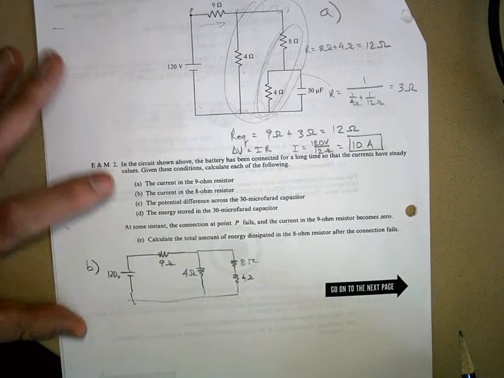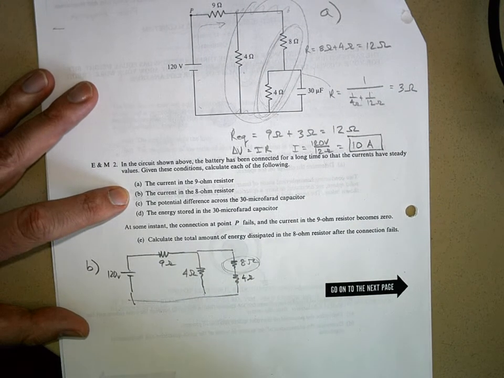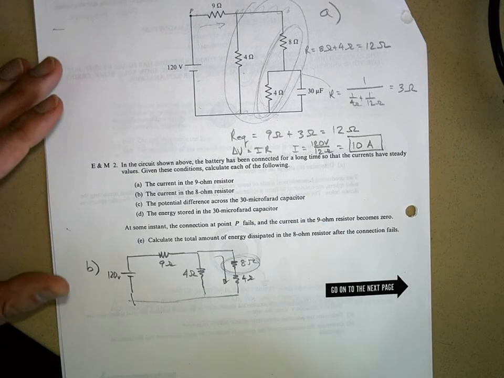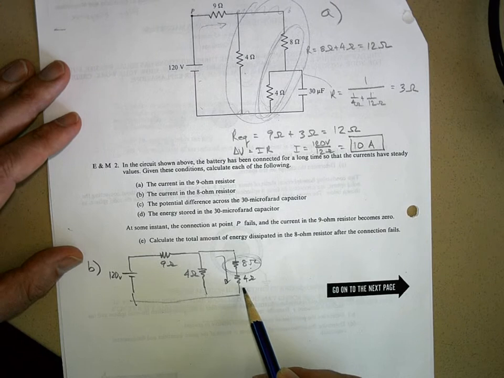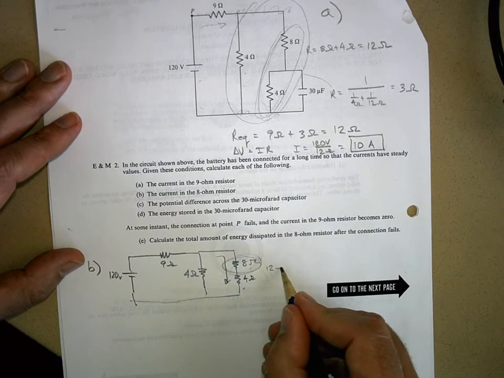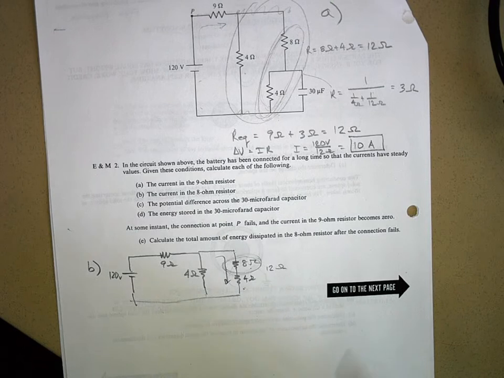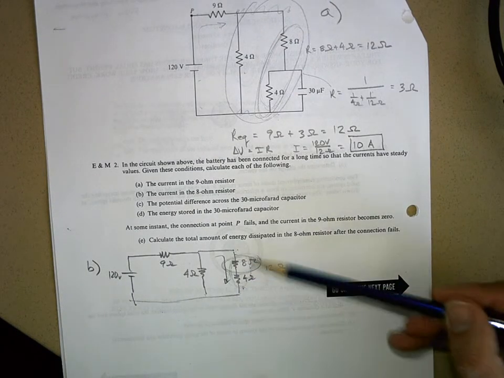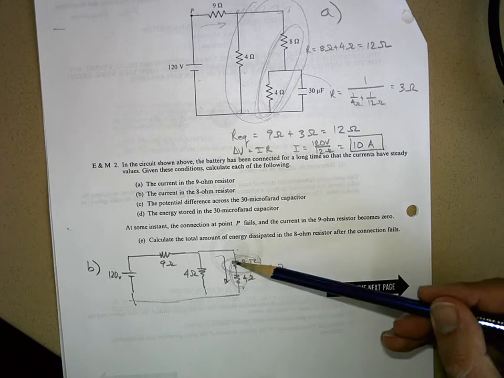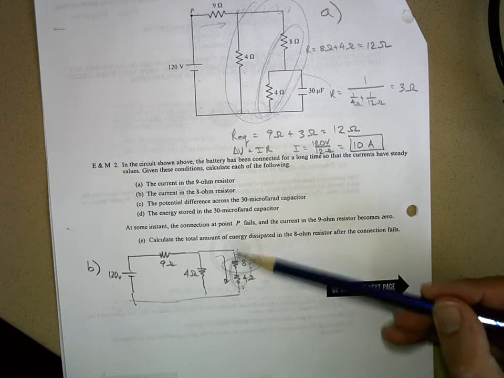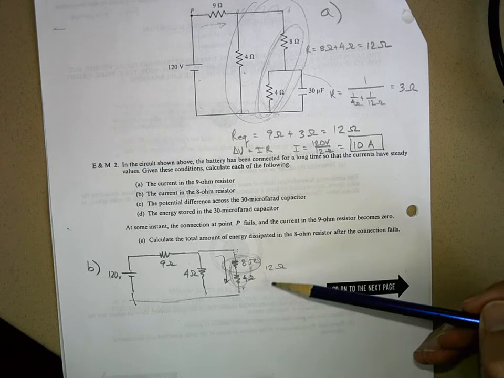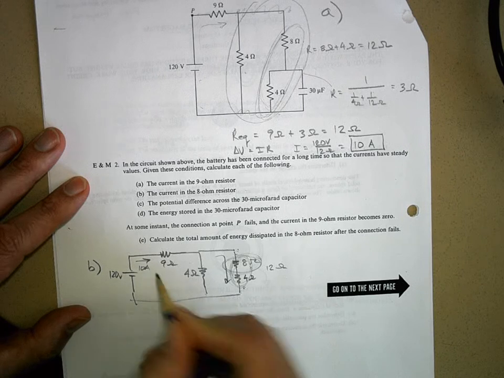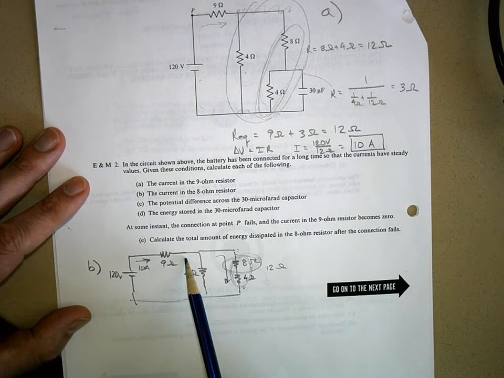So they want to know what's the current through here. Well, notice that the current through here is just the current through this branch right here. So the current through the 8 ohm is the same as the current through this 4 ohm. But what was this? This was a 12 ohm. Now I can figure out what the current is if I knew what the voltage drop is. I know what the resistance is here. It's 12 ohms. Well, I know what the total current is. It's 10 amps. That means I can figure out what the voltage drop is here.